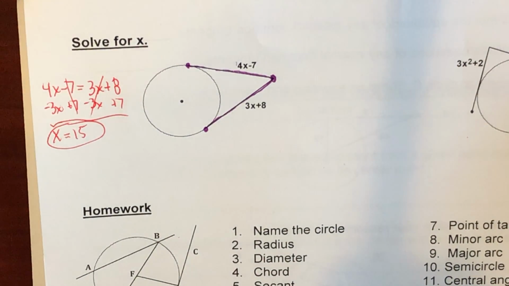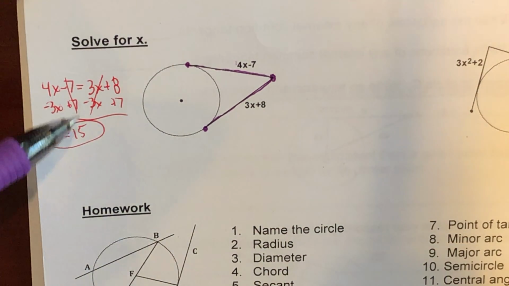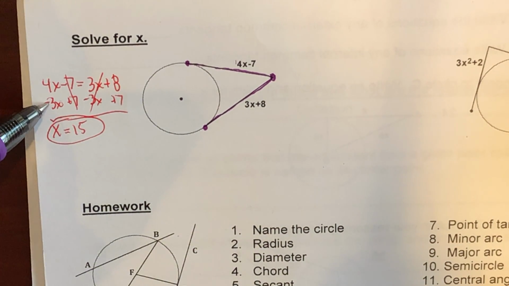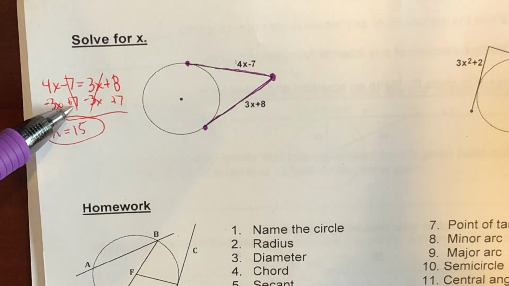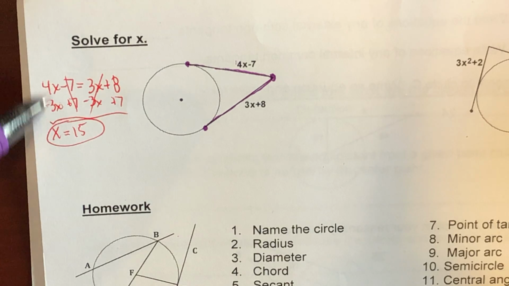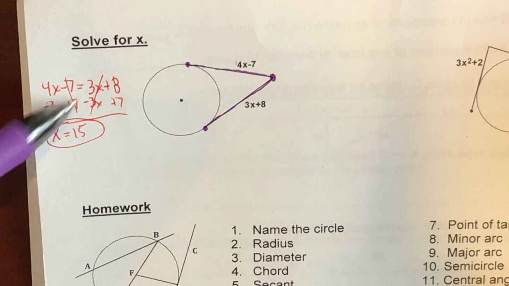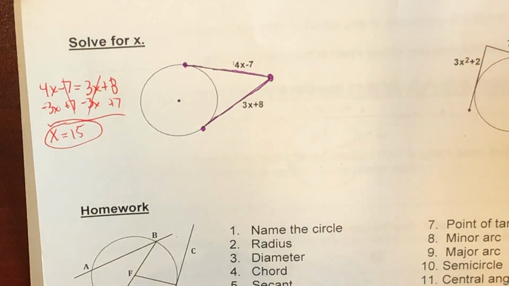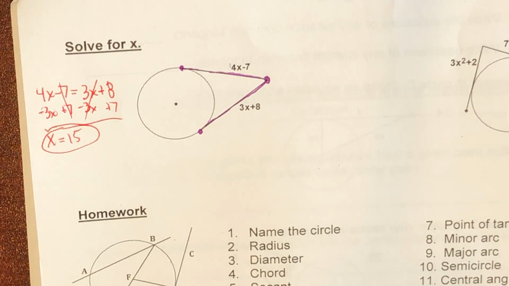Okay? And then I proceed to get my x's on one side. So I move this 3x by subtraction. I move this 7 away from the x side by adding it over here. And so 4x minus 3x is x. 8 plus 7 is 15. So apparently x is equal to 15.